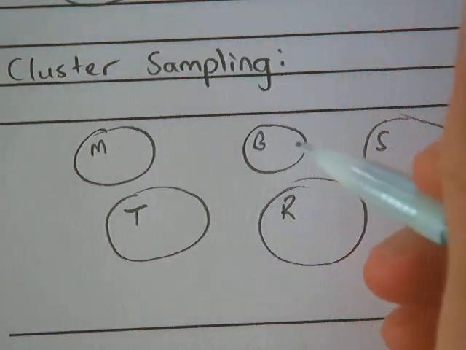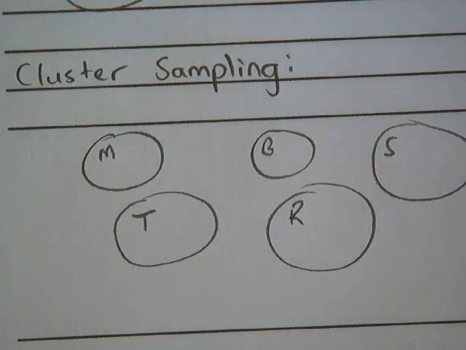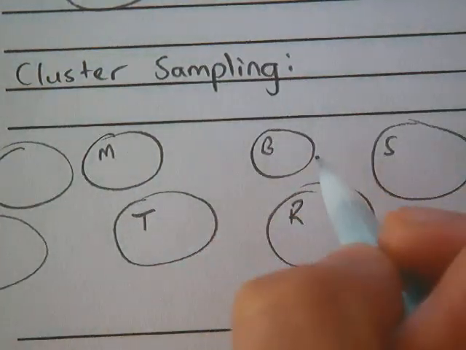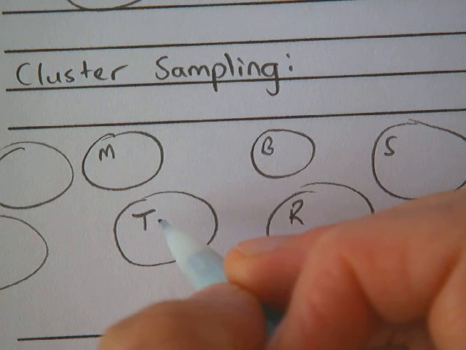Taylor's homeroom, and then Miss Rabinowitz's homeroom, and you'd have all the homerooms. And remember, there's multiple 9th grade homerooms, multiple 10th grades, and everything like that. And then after you have all your homerooms, you'd put each homeroom teacher's name in a hat, and you would randomly choose homerooms.